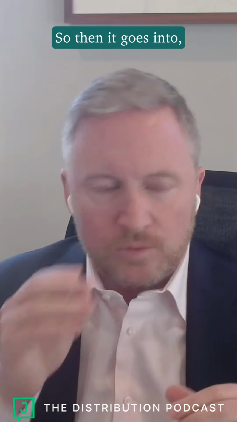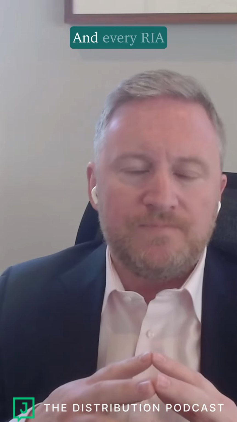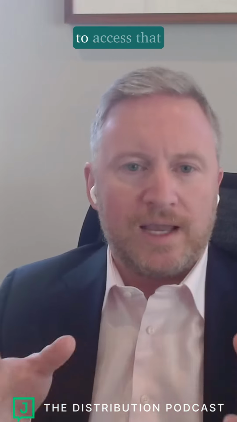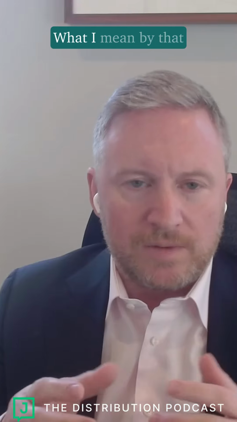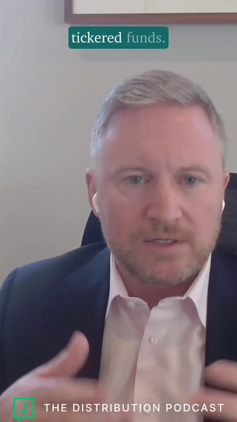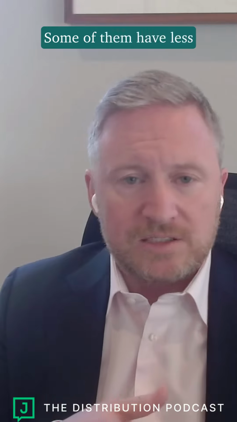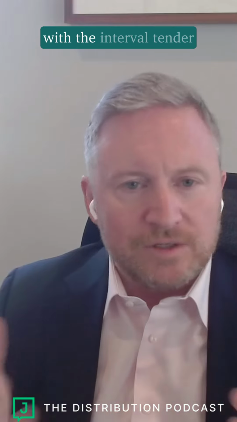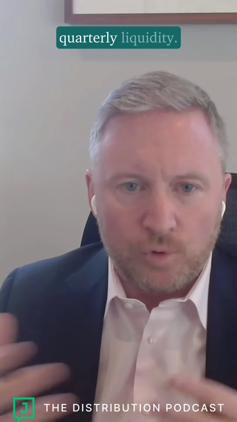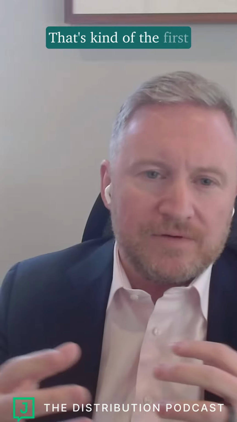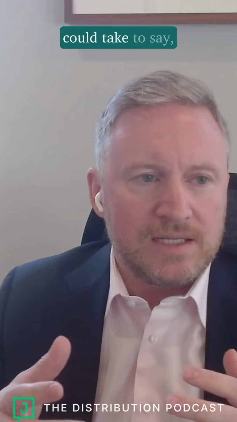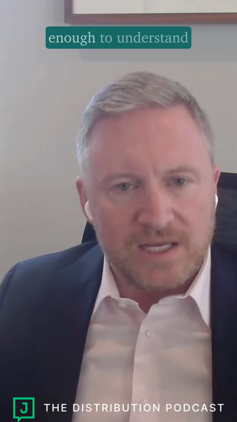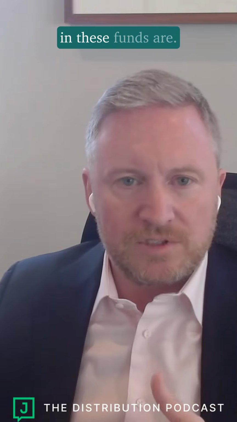So then it goes into, well, how do you access that? And every RIA is different. If you're a smaller RIA shop, you might say, okay, I want to access that through liquid alts. And what I mean by that is these are tickered funds. Some of them have less liquid assets underneath, but they have daily or, with the interval tender fund structure, quarterly liquidity. That's kind of the first step that an RIA could take to say, okay, I want to deliver this exposure to my clients. I'm sophisticated enough to understand what these exposures in these funds are.